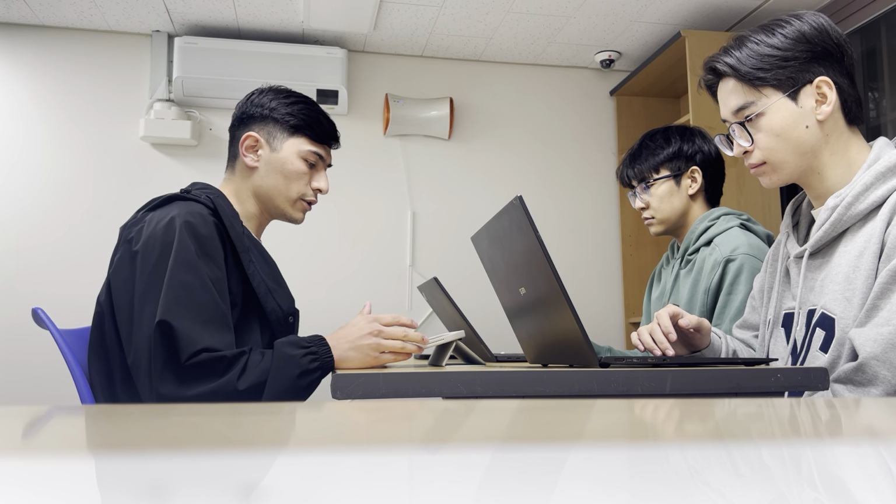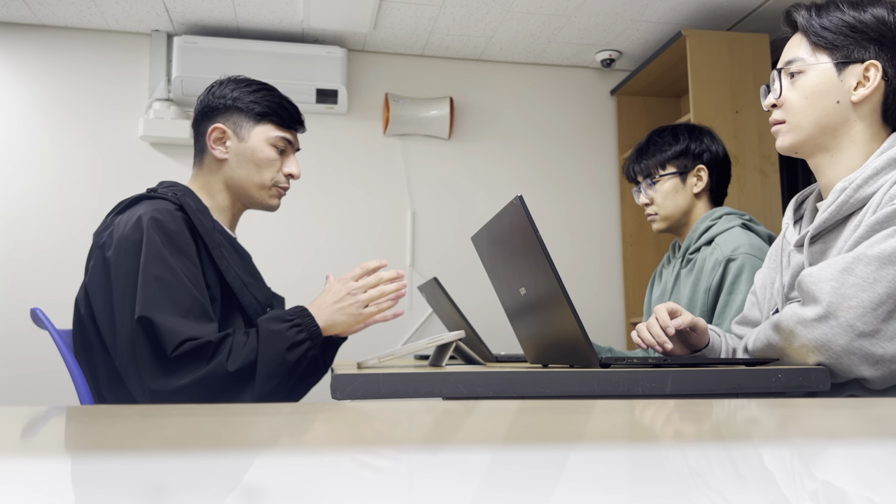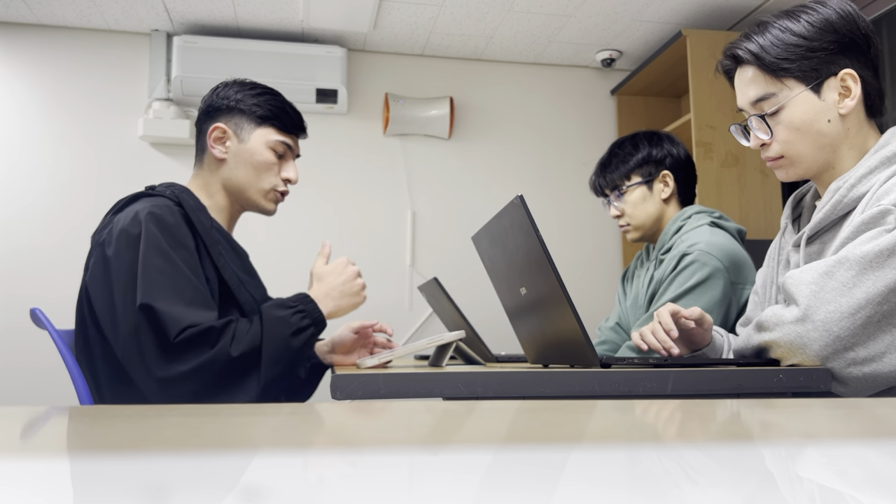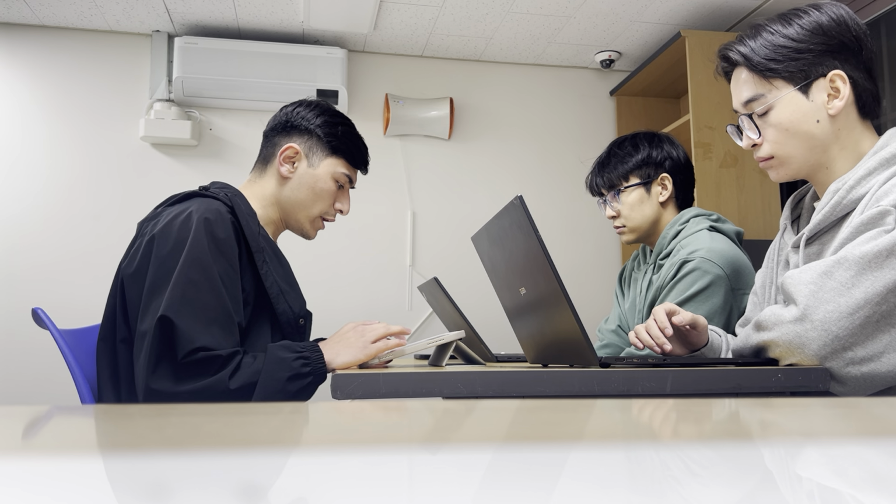I need to summarize how many A, how many B, and how many C plus. So at that time, I can use the array.